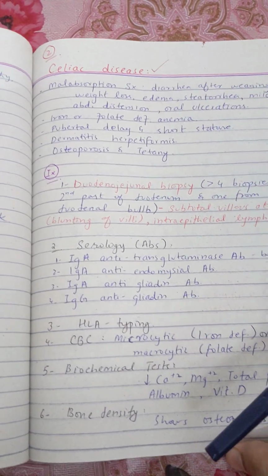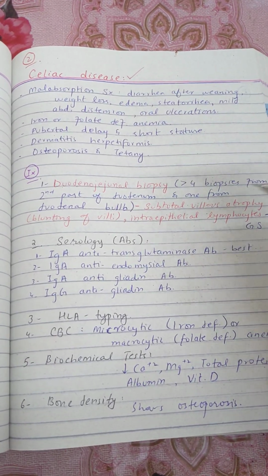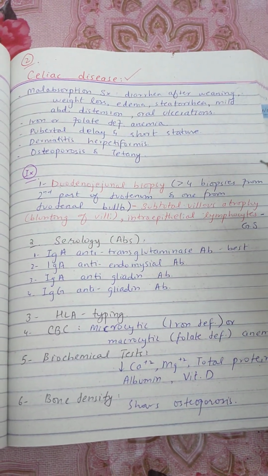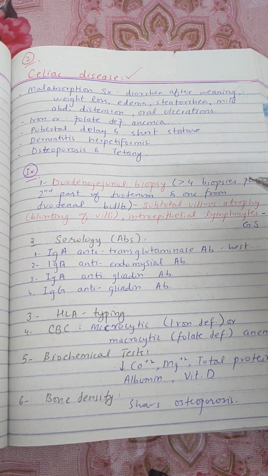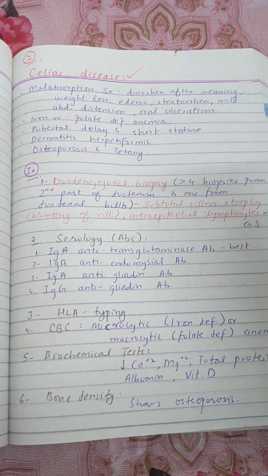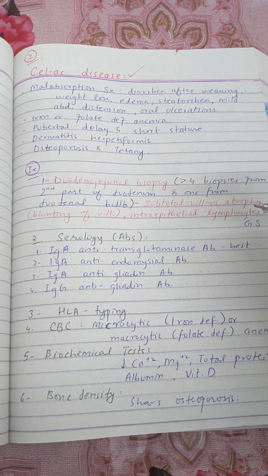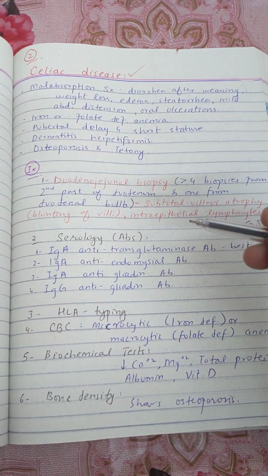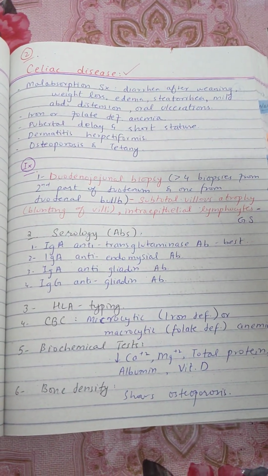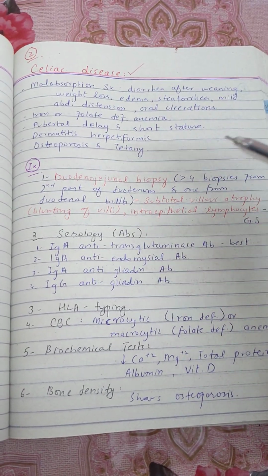Now, how will you investigate a child with celiac disease? Number one, the gold standard investigation is the duodenojejunal biopsy, and you have to take at least more than 4 biopsies from the second part of the duodenum and one from the duodenal bulb. And this biopsy specimen will show subtotal villus atrophy, that is blunting of villi and intraepithelial lymphocytes. So this test is the gold standard for celiac disease, that is duodenojejunal biopsy.